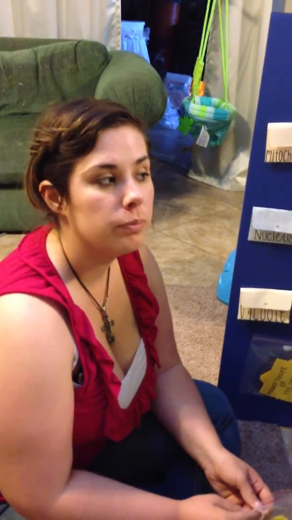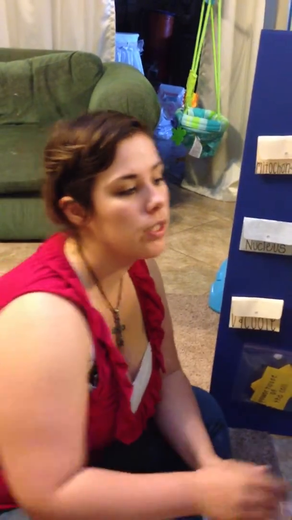My project is on the cell. What the students are going to do is there's directions over here, and it says, first, as a group, decide which card goes into which envelope. Match the word with the definition. Next, you will use the felt pieces in the envelope to create a cell.